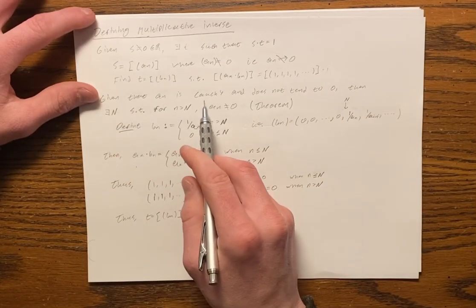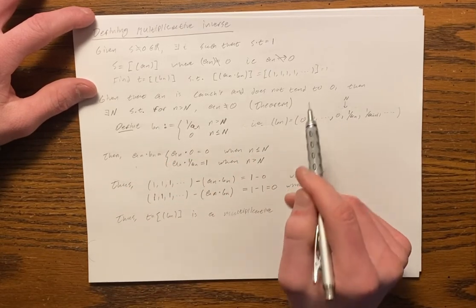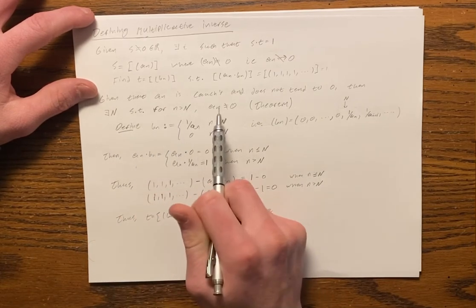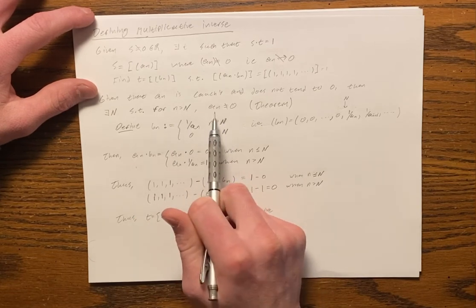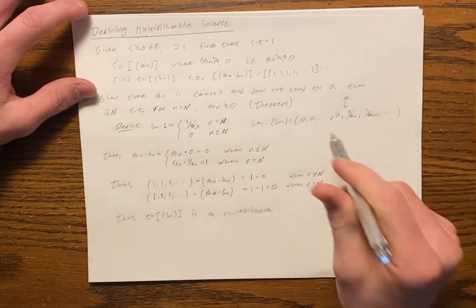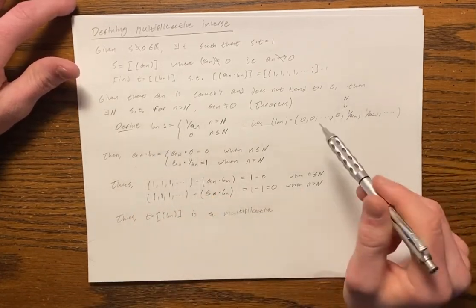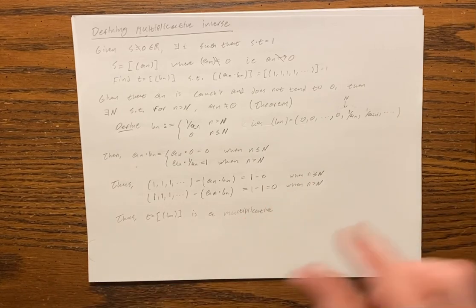Given that there is a Cauchy sequence that does not tend to 0, then there exists an N such that for n greater than N, an, the individual a at that n, is not equal to 0. This is also a theorem that I'm not able to prove, but it's a relatively simple proof. But that's effectively saying if this is a Cauchy sequence that does not converge to 0, then there must be at some point within that sequence that the individual components of the sequence are not 0.